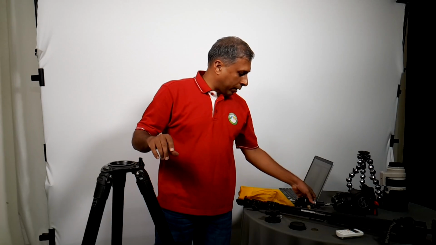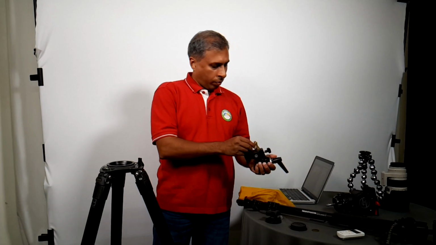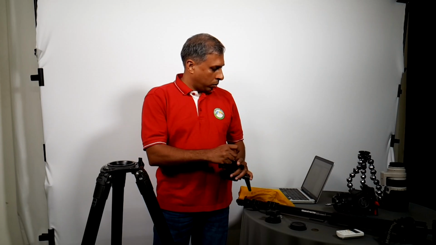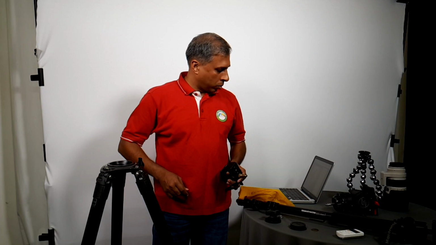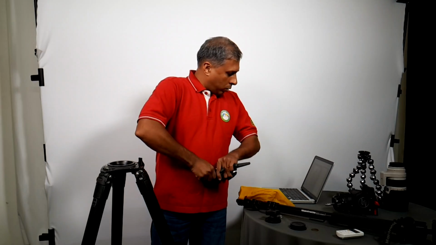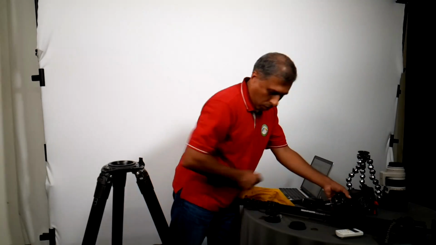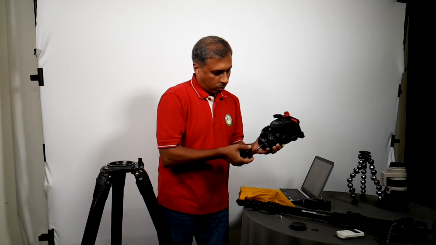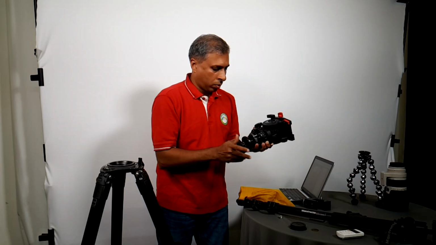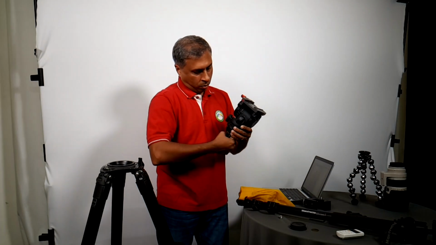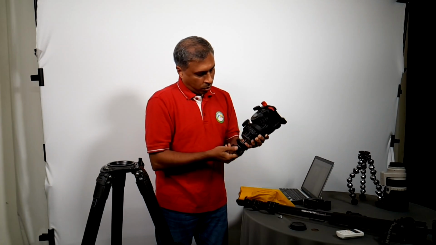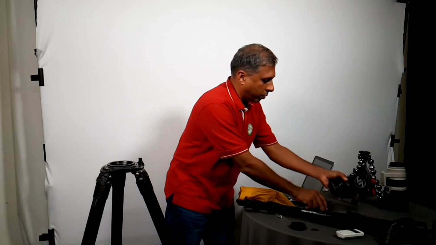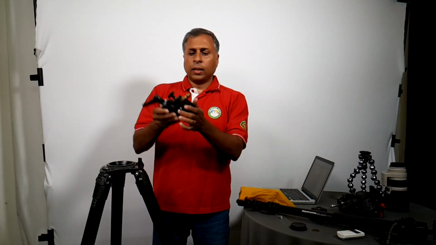Now the other very important thing. So this has to be removed. Oh, okay, hold on. I think I can manage this. This is tough. Never mind. The other very important accessory you should be carrying is this very cheap Manfrotto clamp.